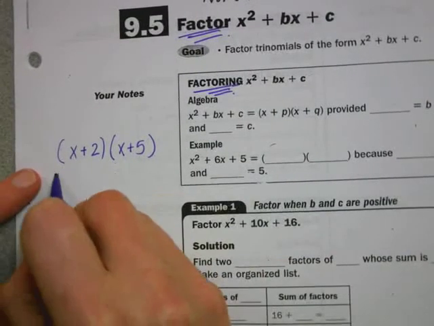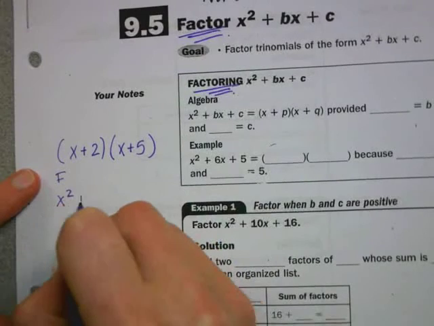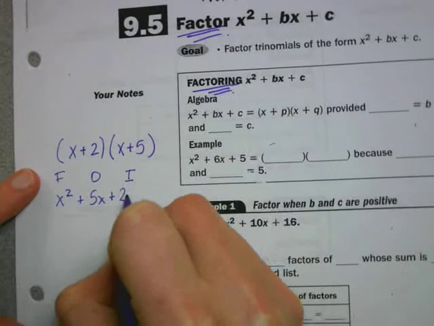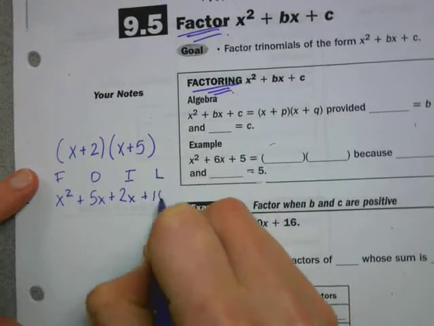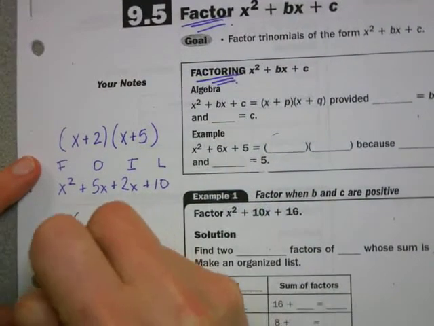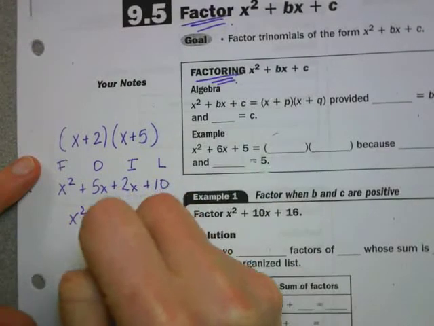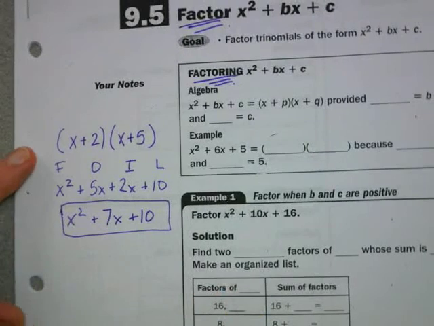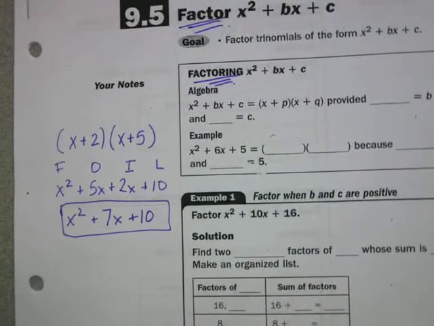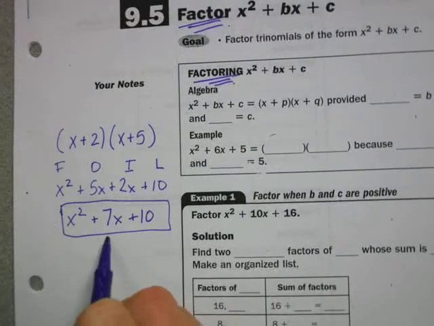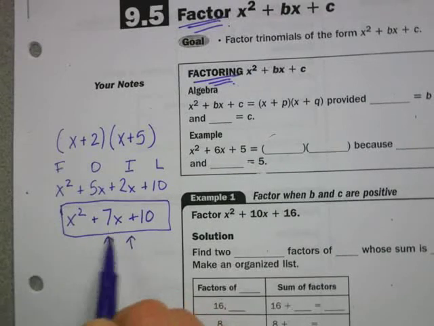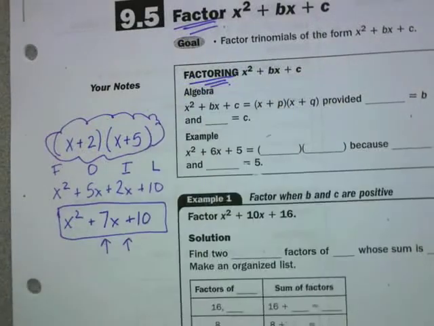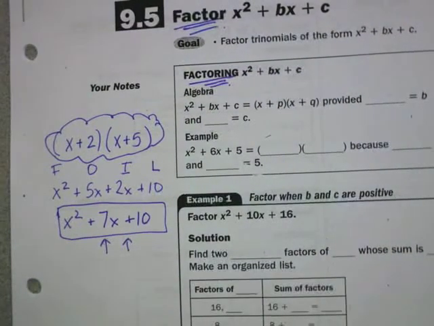If I FOIL them out, x times x is x squared. The outers make 5x. The inners make 2x. And the last terms make 10. When I put my like terms together, I end up with x squared plus 7x plus 10. And that's a quadratic equation. Okay, it's also a trinomial. Well, now what's going to happen is I'm going to give you this and say what pair of binomials make that thing. So you have to go backwards now. Okay? So that's what we're doing.